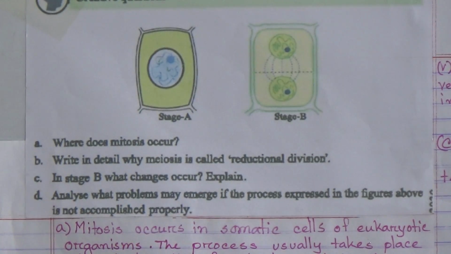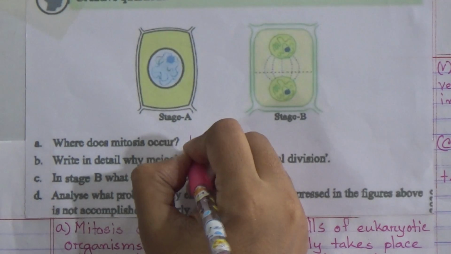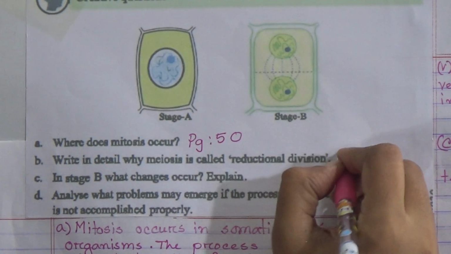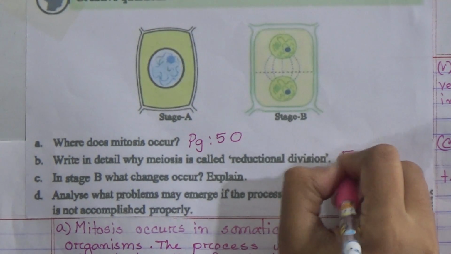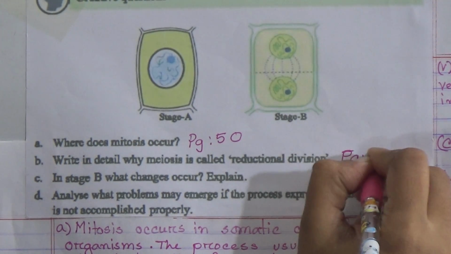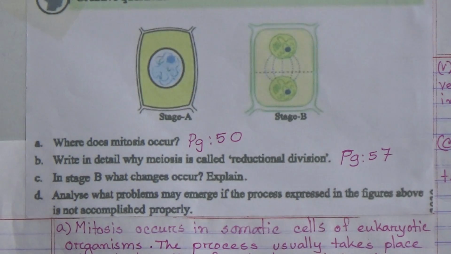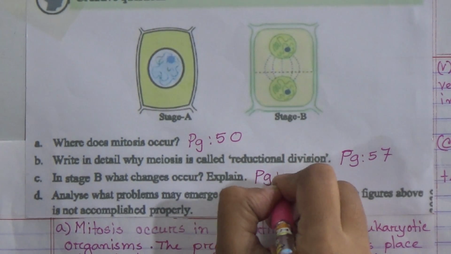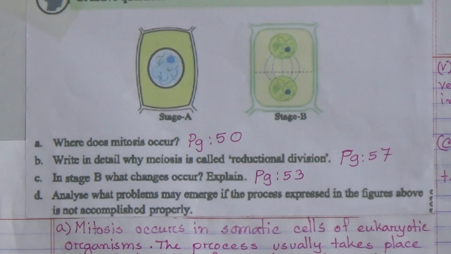Dear students, the first question's answer you will get on page number 50. The second question's answer you will get on page number 57. And this question's answer you will get on page number 53.